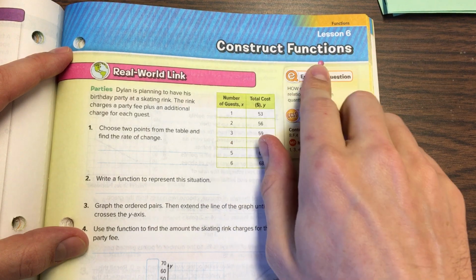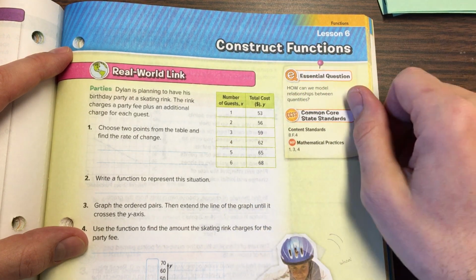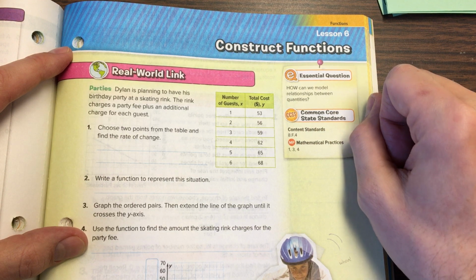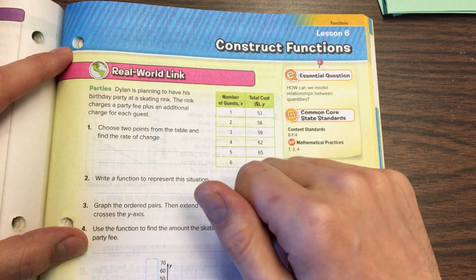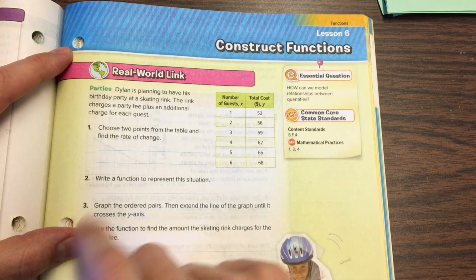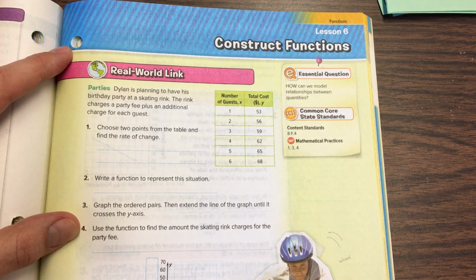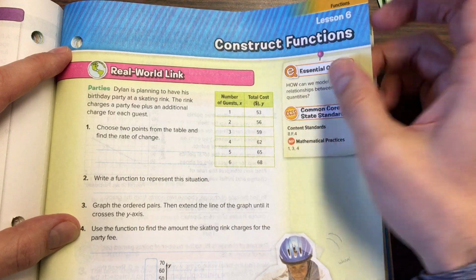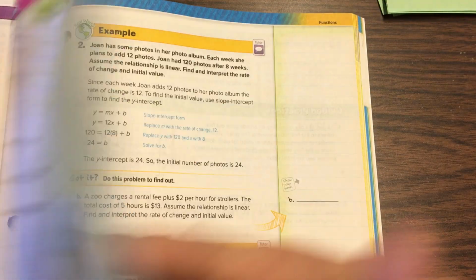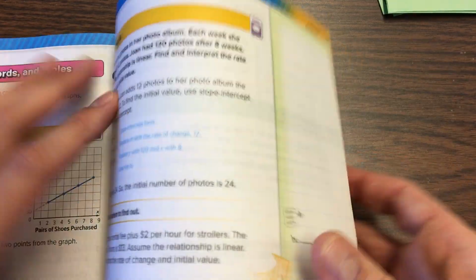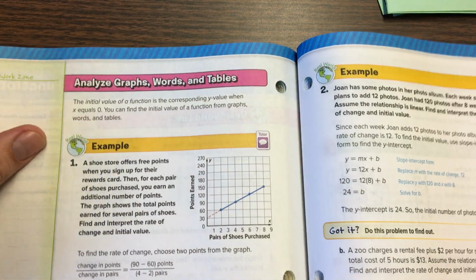It's about constructing functions. They're going to give you pieces of information about a relationship, and then they're going to ask us to find maybe some function characteristics. They might ask us to find a rate of change. They might ask us to find an original value or a y-intercept. I don't want to go through all of the examples, but I just wanted to show you some of what we're going to be doing today in class since you all won't be able to be here with us.